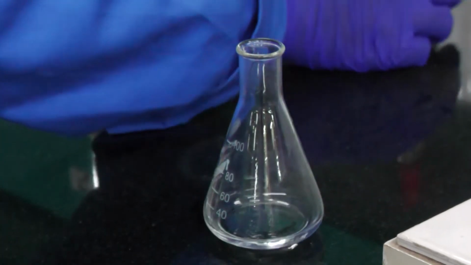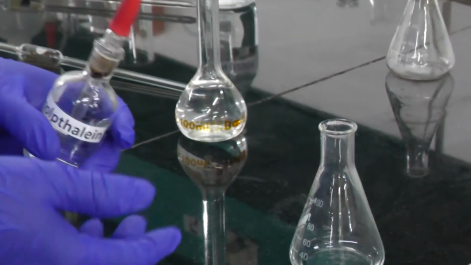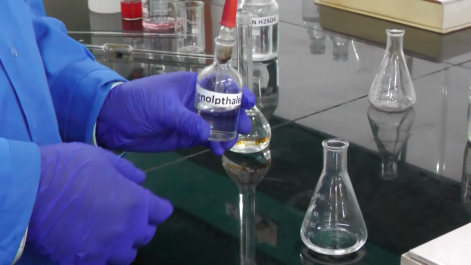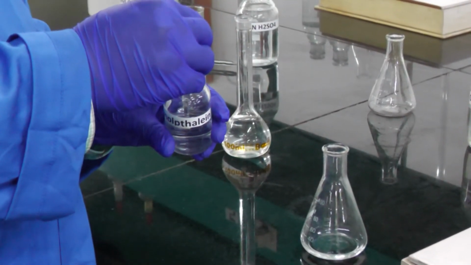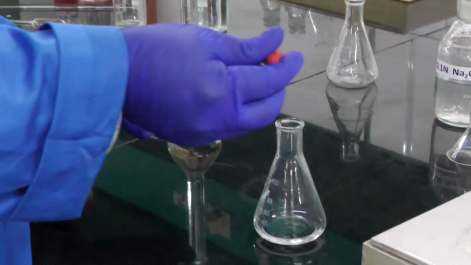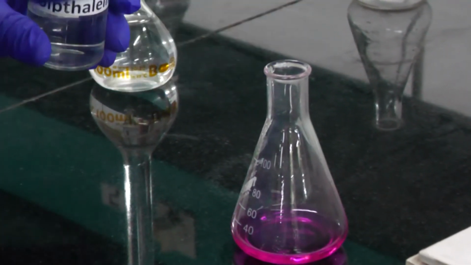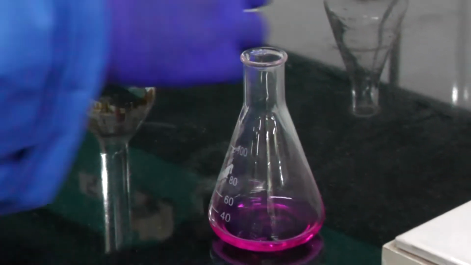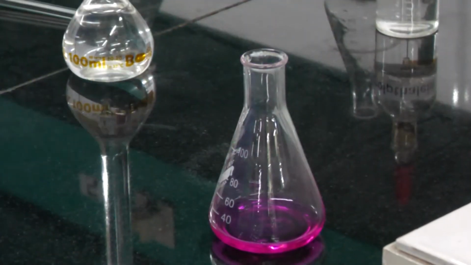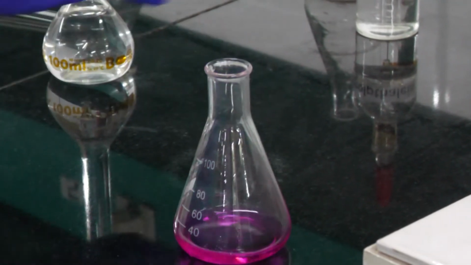we need to add the indicator. In this case, we are using phenolphthalein indicator. This indicator also we need to add 2 or 3 drops. See, now the color changes to pink after adding phenolphthalein indicator.